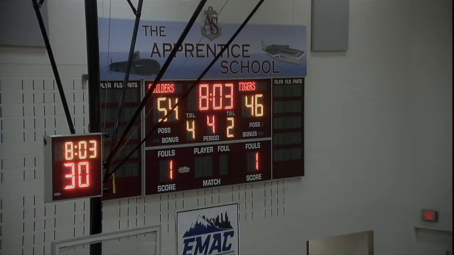We saw the Lady Builders go into the halftime locker room looking defeated, down 37-28, still within striking range, but based on the way that things were going and how they were playing, the second half didn't look all that promising. But Coach Antonio Hill and her staff have made an amazing halftime adjustment.